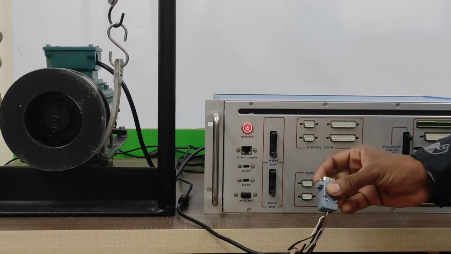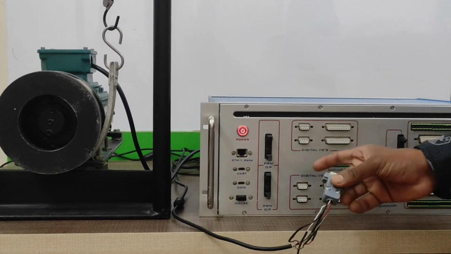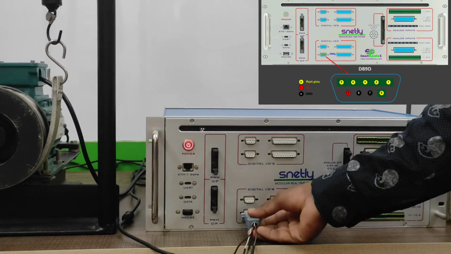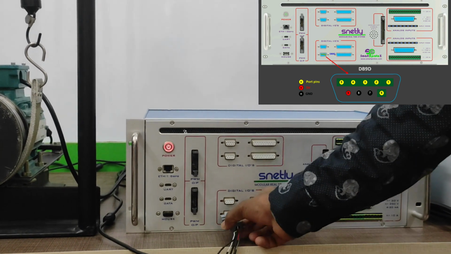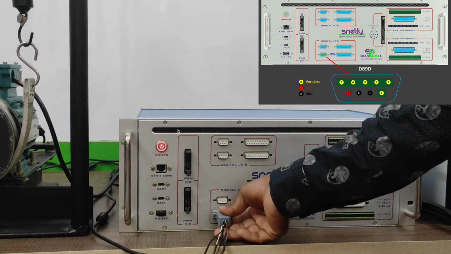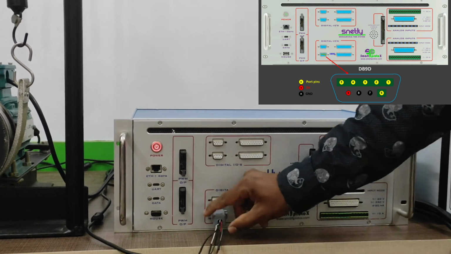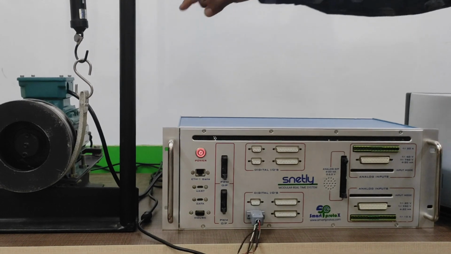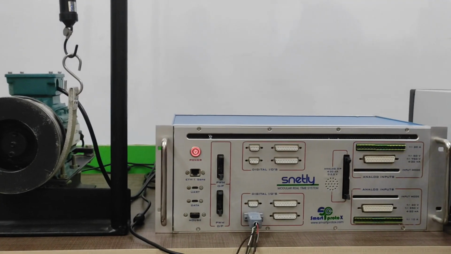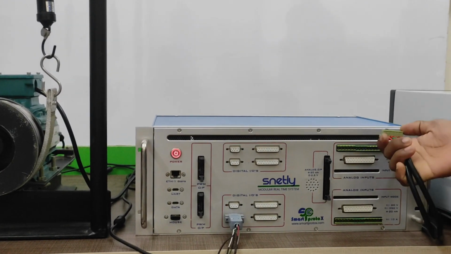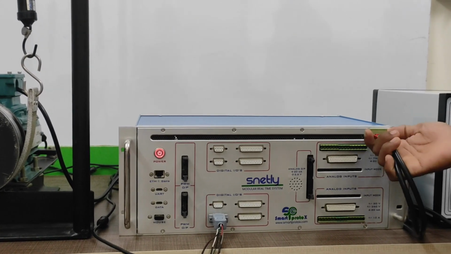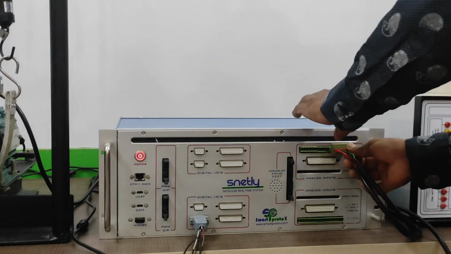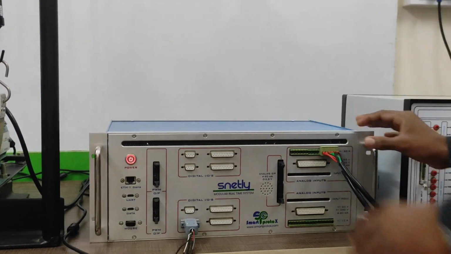From the encoder we will get the digital input, and we are going to connect it to the Snetly hardware section, where we will connect our digital input pins, as shown in the pin configuration. At this particular hardware pin we will get the digital feedback from the encoder, which will be shown in the model level design later. Then we will connect our motor terminals RYB in series with the current sensor for the measurement of the 3-phase current waveform.